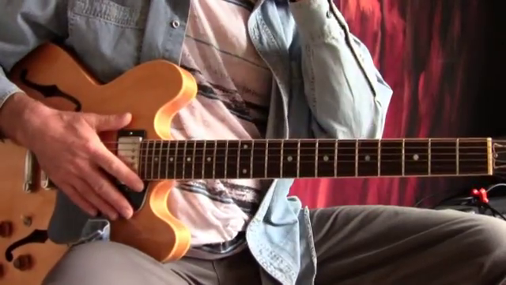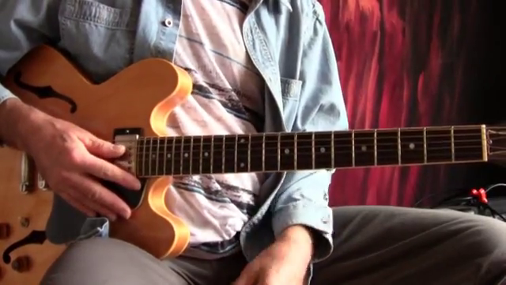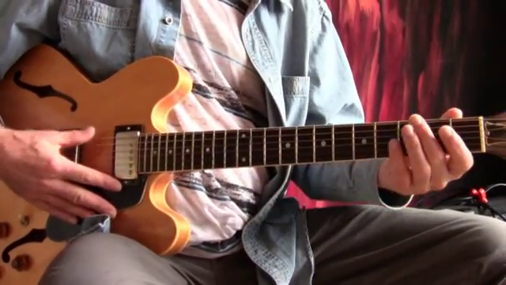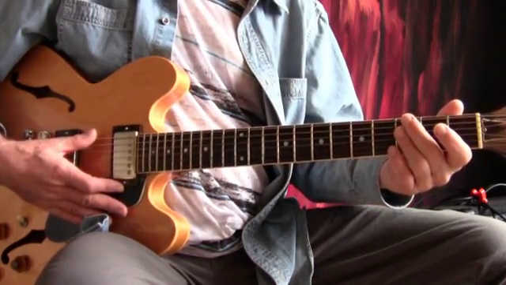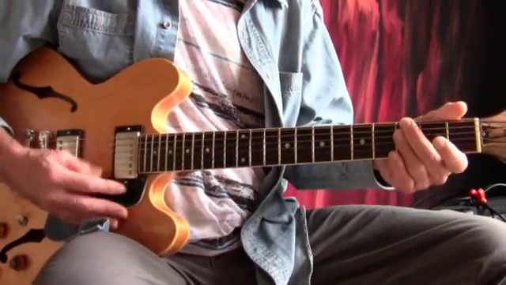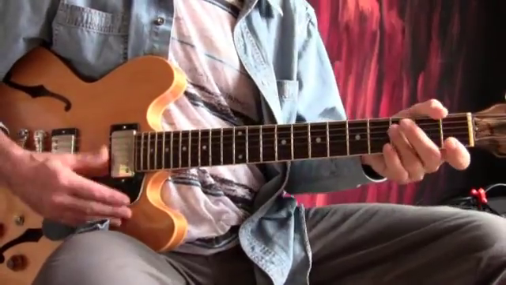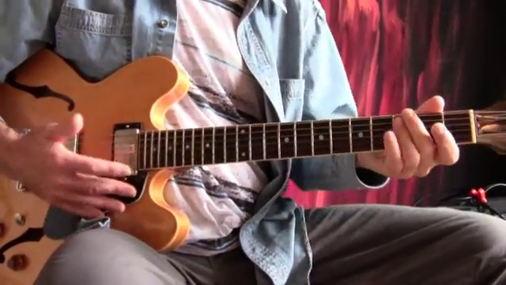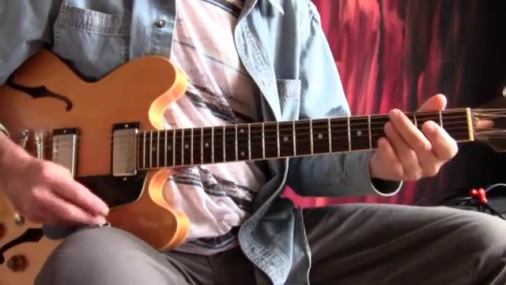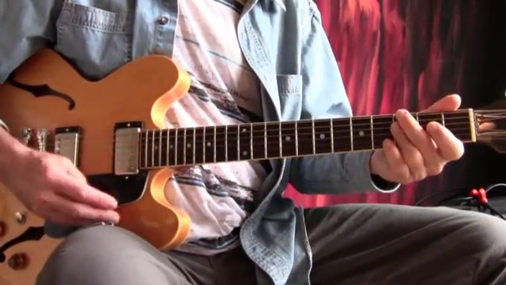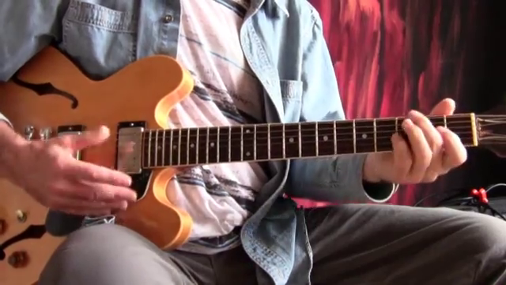Now let's look at a minor vamp going to the 4 chord. So we could take this same G minor and go to C dominant, like. I'm going G to C7.